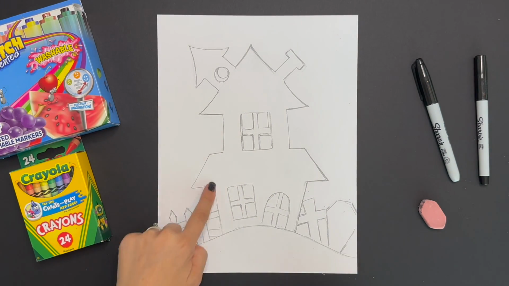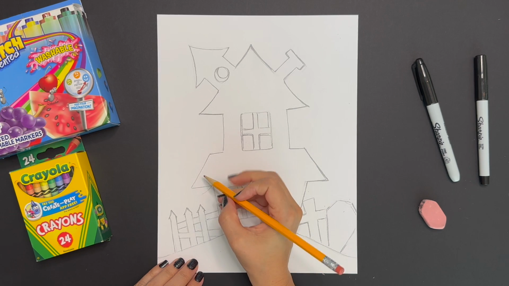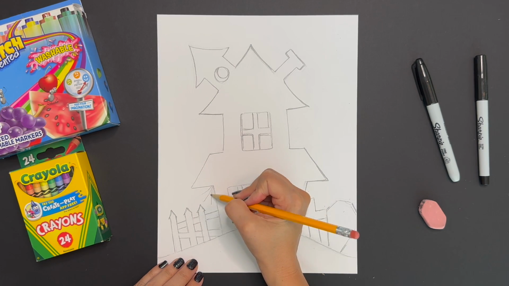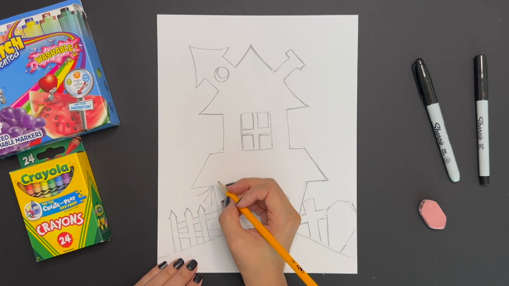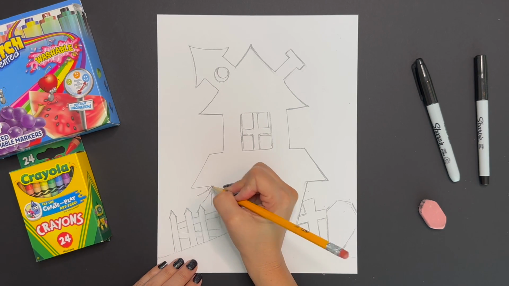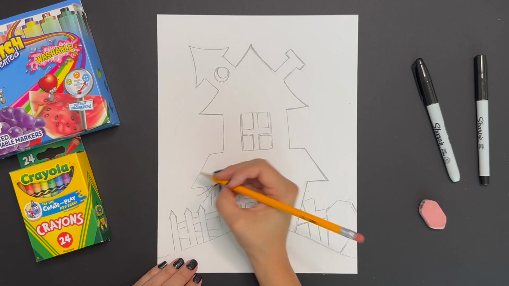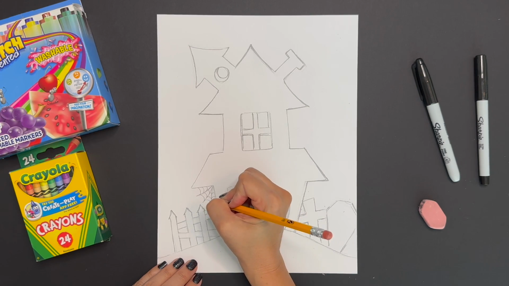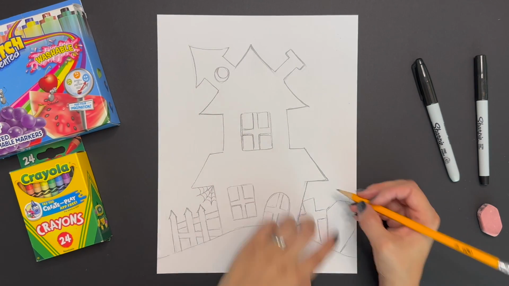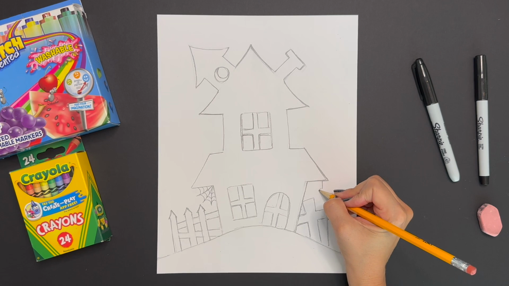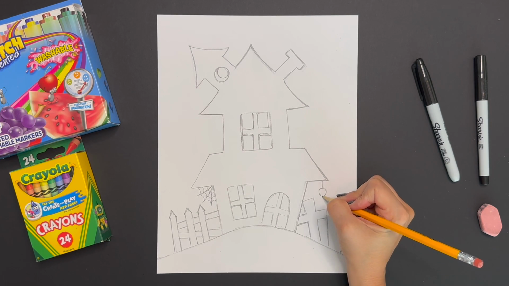Next, under the eaves of my lower level roof, I'm going to create a little spider web on the left-hand side. Just draw a series of curved lines that repeat. And on the right side, a little spider. Again, using lines and simple shapes.